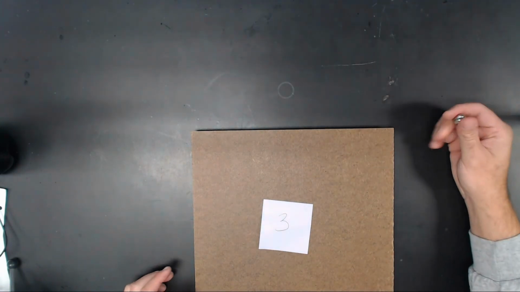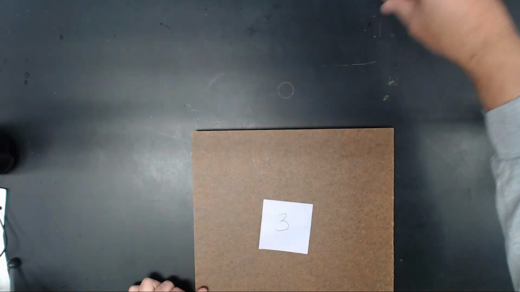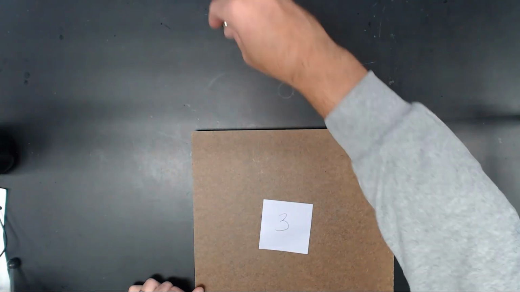It all seems to be going at the same angle. Whether I go in this way, it bounces off. This way, it bounces off. There's not one place where when I hit it, it's bouncing off and coming out this side.